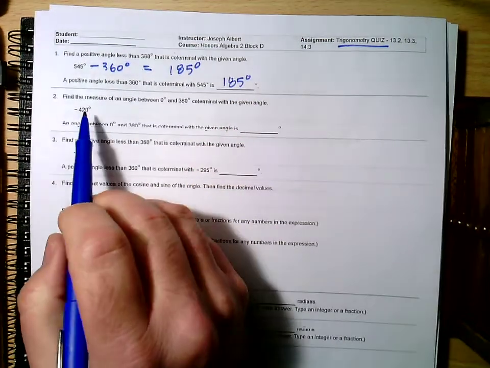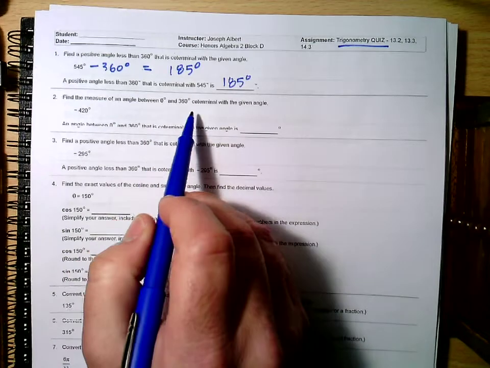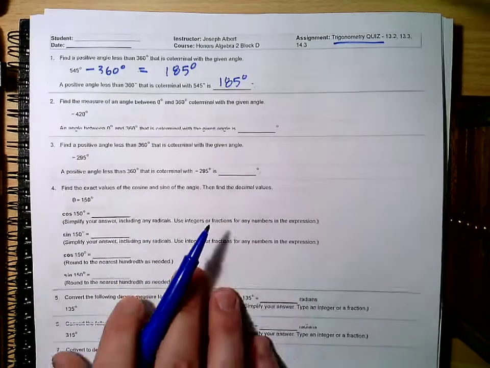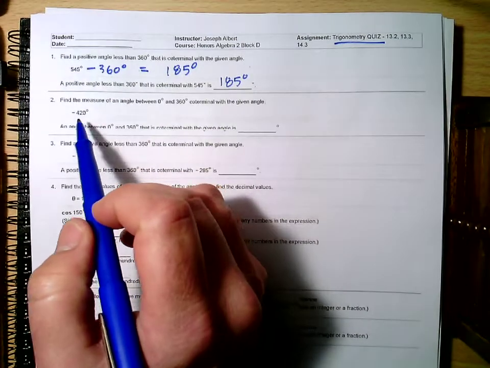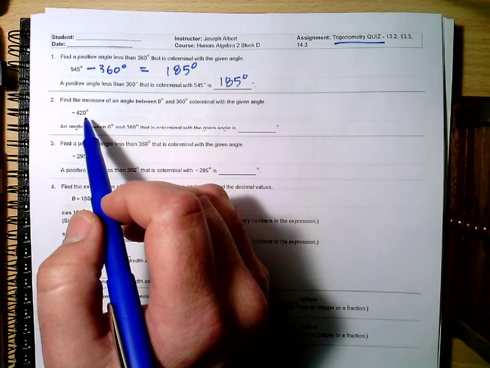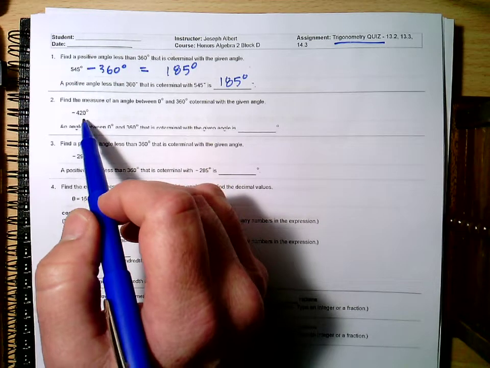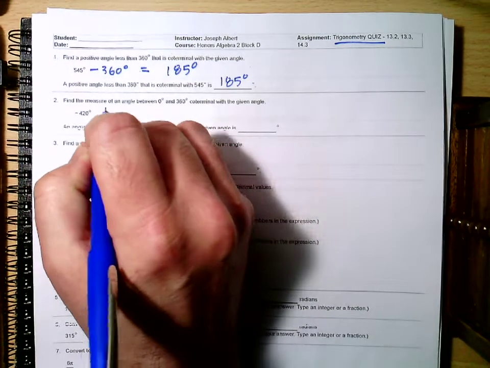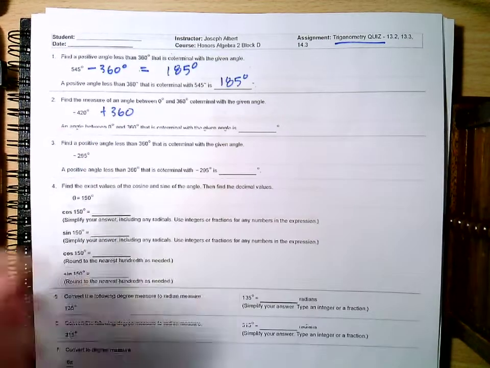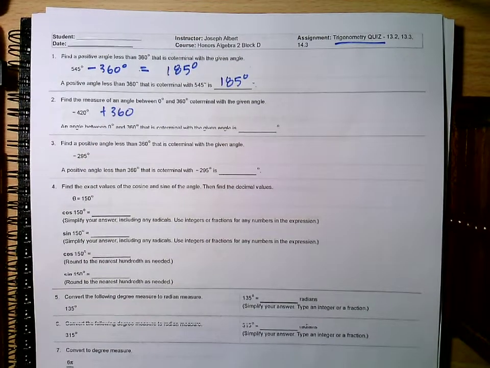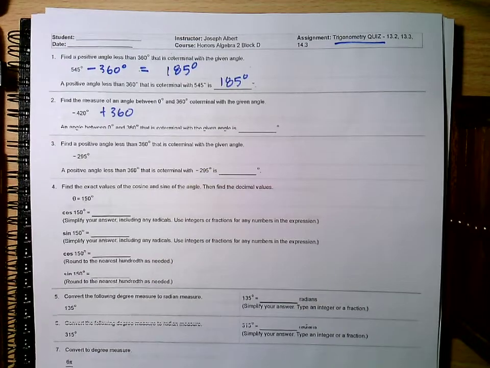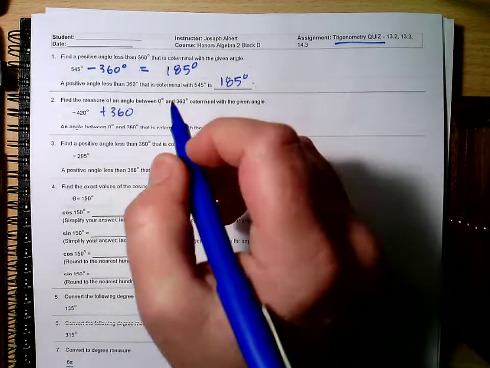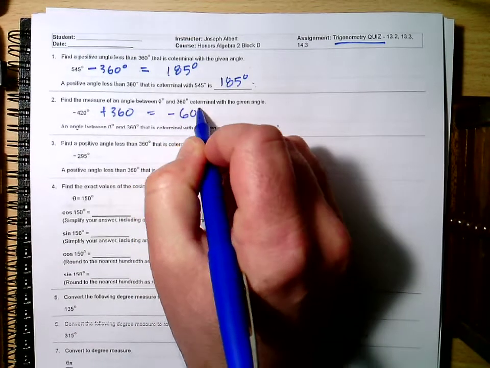Do another one. Find the measure of an angle between 0 and 360, coterminal with negative 420. Now, whenever you have a negative angle, instead of subtracting 360, we're going to add 360. So when we add 360 to negative 420, you get negative 60.